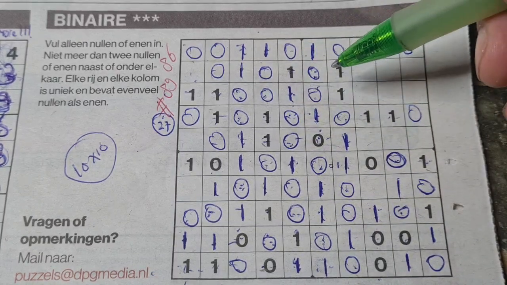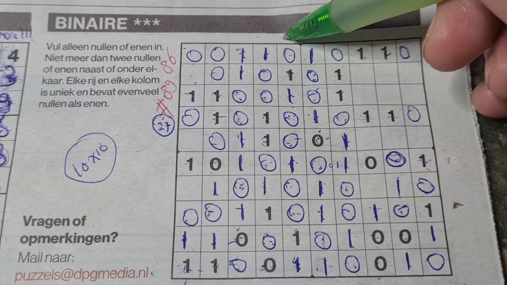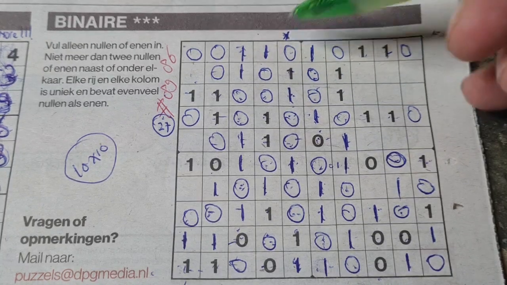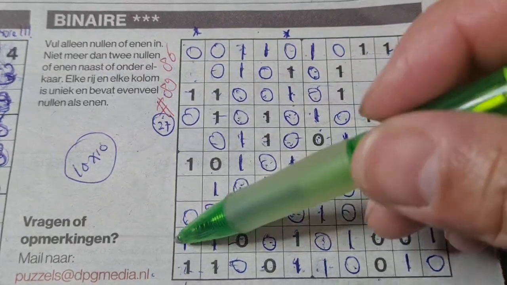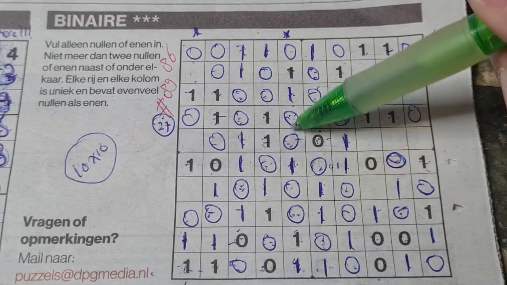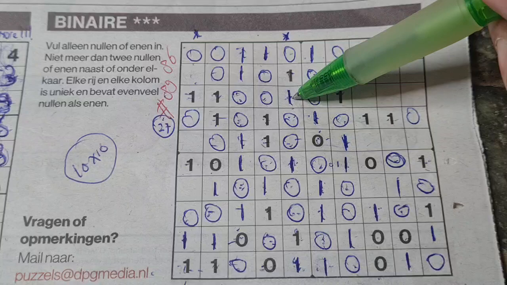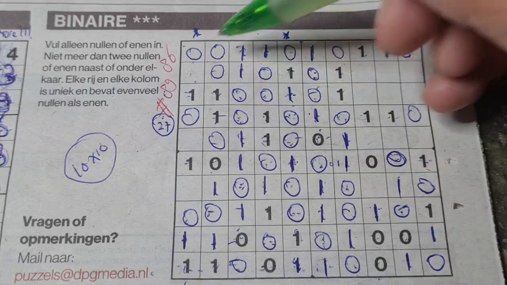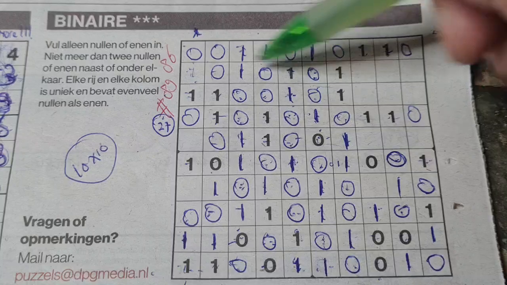Well, this column, look to the ones. Here we have a 1, here we have a 1, here we have a 1, the third one, the fourth one, and I cannot place the fifth one there because then we have identical columns.